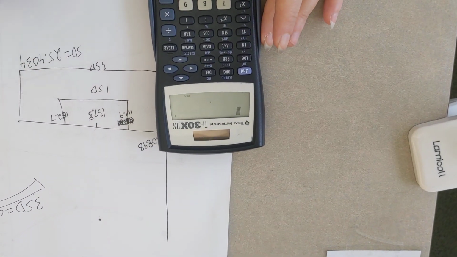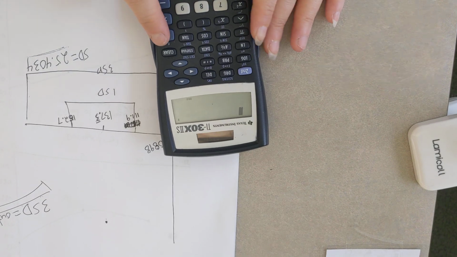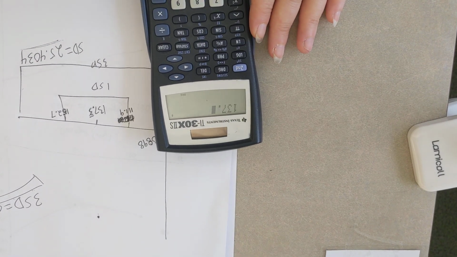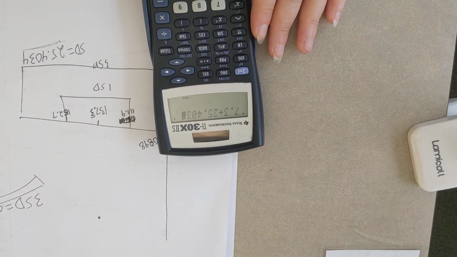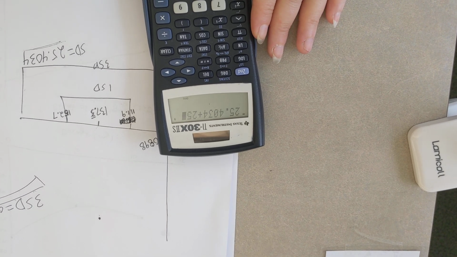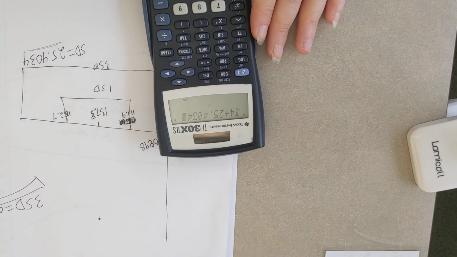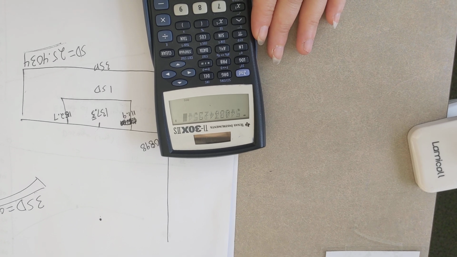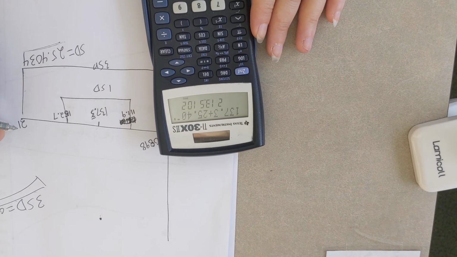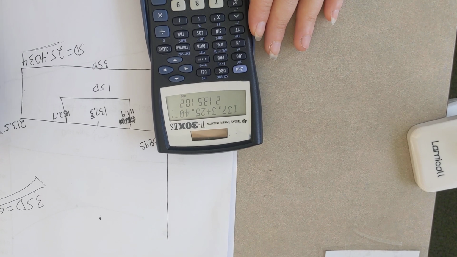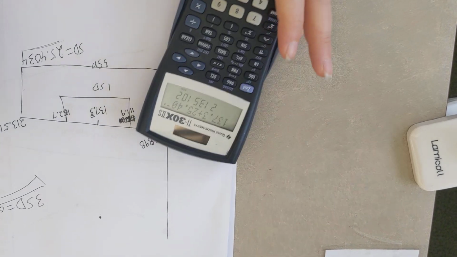And for our highest point, I would have to add the standard deviation 3 times to the mean, 137.3, so I'll do that right now: 25.4034 plus 25.4034 plus 25.4034. And that gives me 213.5102.